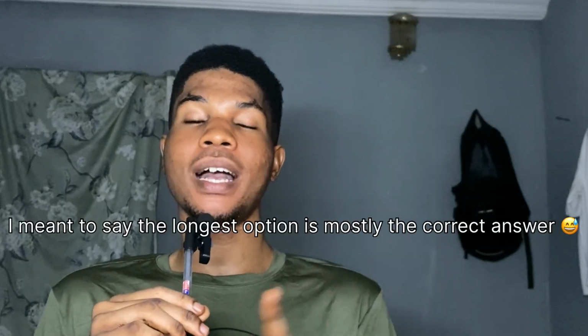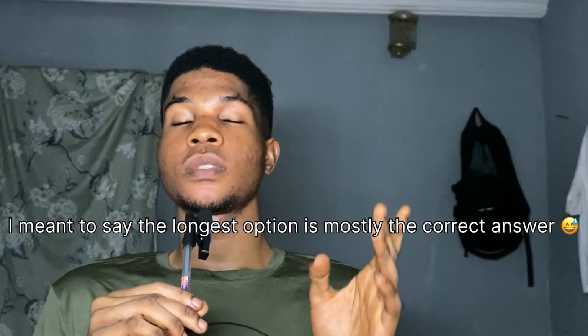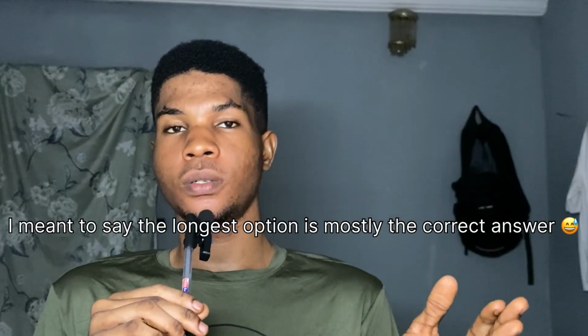When I looked at the options, option A was short, option B was short, option C was a long sentence, D was short. And when I read that long sentence in option C, it was screaming that it's the answer. So I just took it, you understand? When I submitted and went back home, I asked AI, and AI told me that option C was actually the correct answer. So most of the time, the option with the long answer is mostly the correct answer.